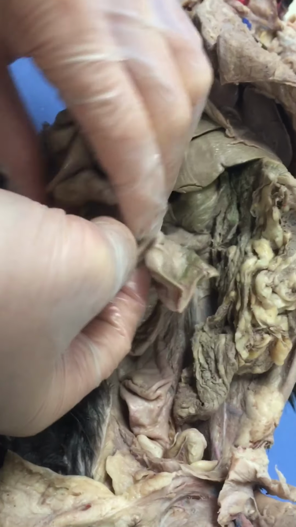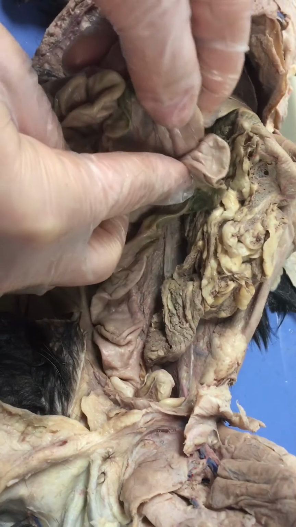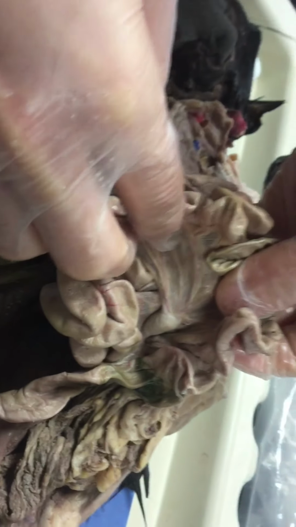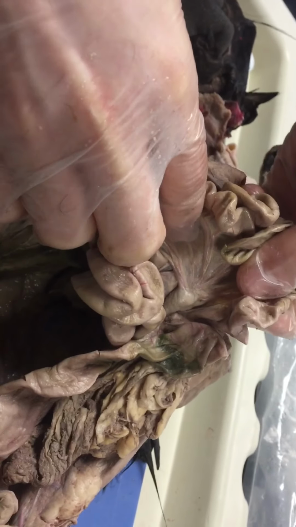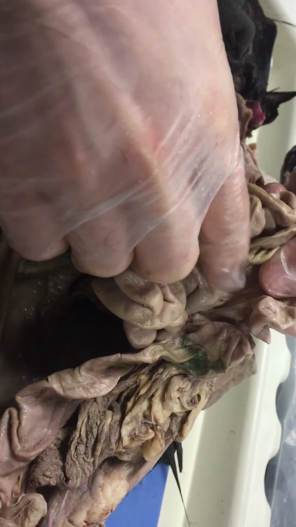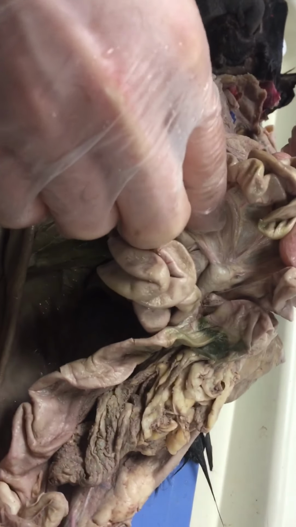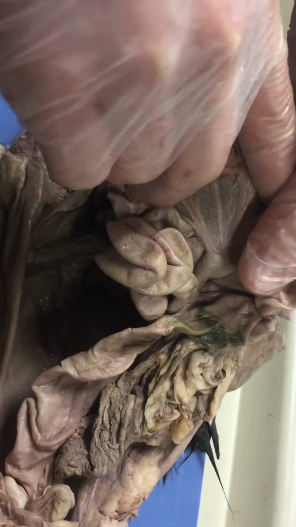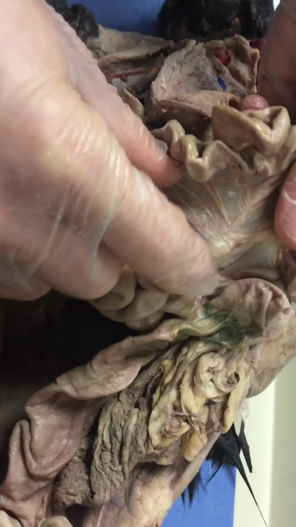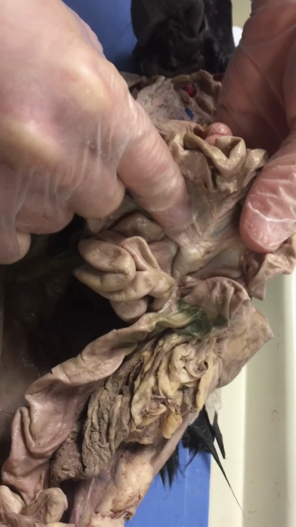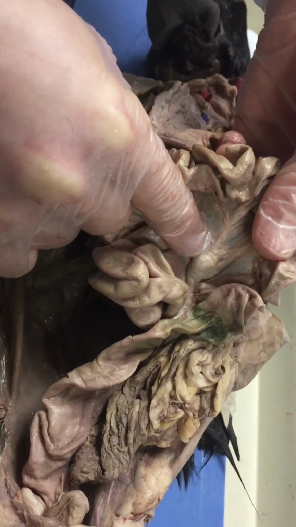All right, and then the mesentery is just this fibrous membrane that connects the small intestine to one central point, and it all kind of connects to this lymph node right here. It's just this bulging bubble here in the middle of the intestine. It's the most noticeable one on the cat.